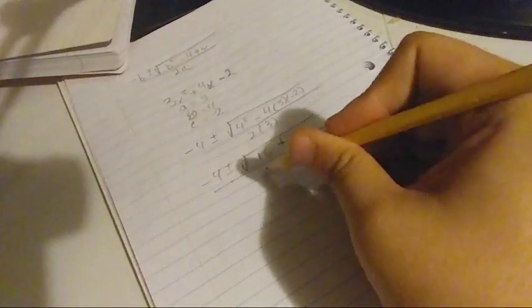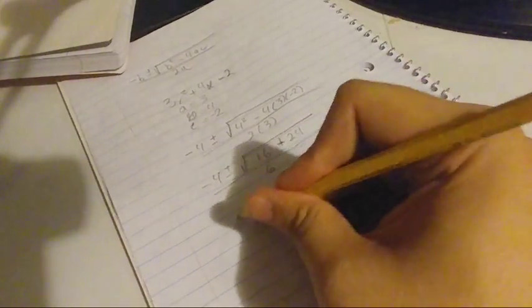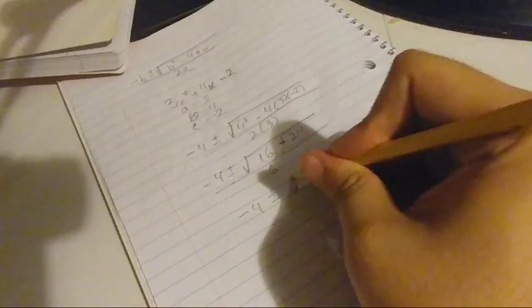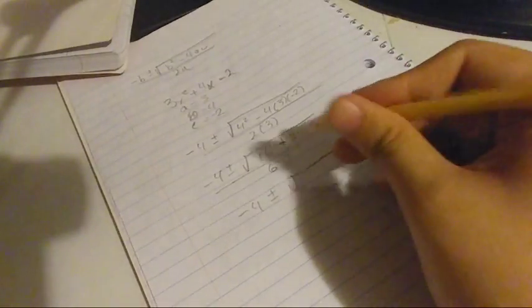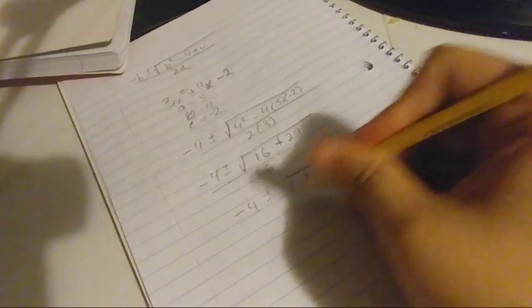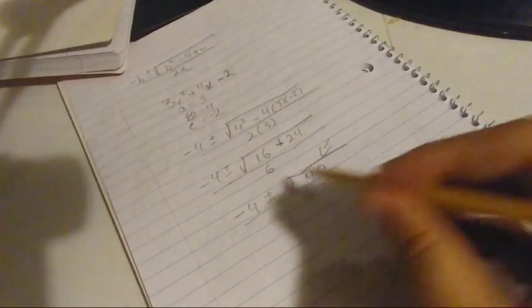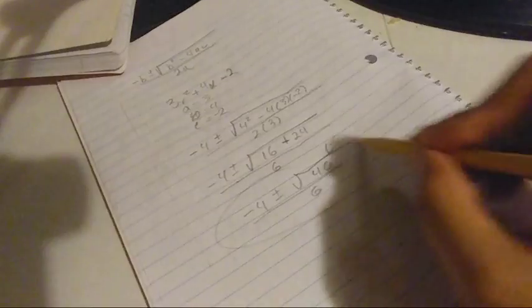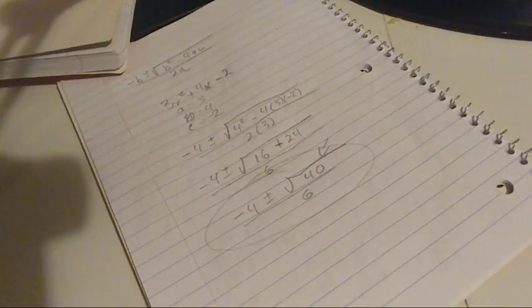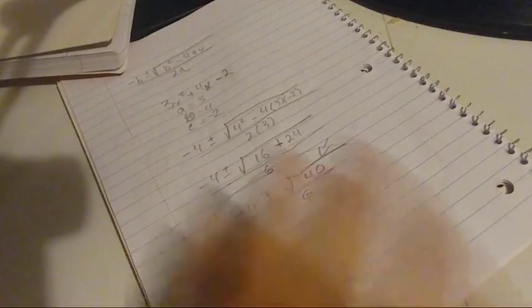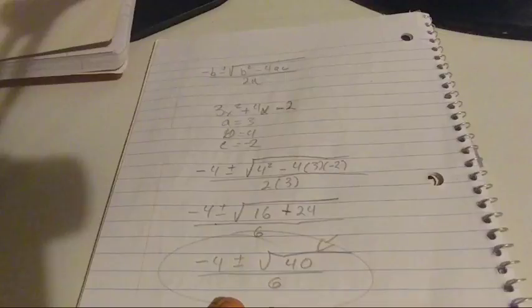All over 6. Negative 4 plus or minus the square root of 16 plus 24, that is 40, all over 6. Because this one's not clean, I cannot simplify it, so your final answer is going to look like that. Because it's not clean, it's forced to look like that. So your multiple choice option will look like that. If it is clean, we could have kept going, but it's not clean, so we're not going to keep going.